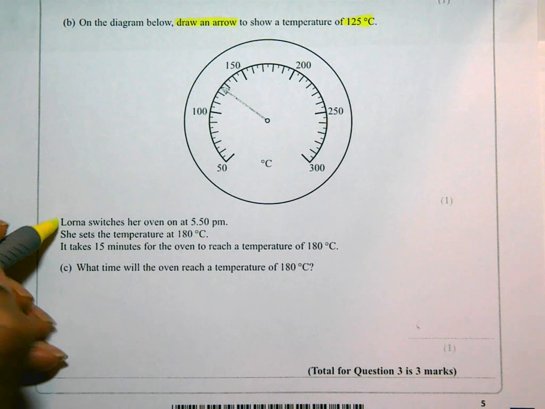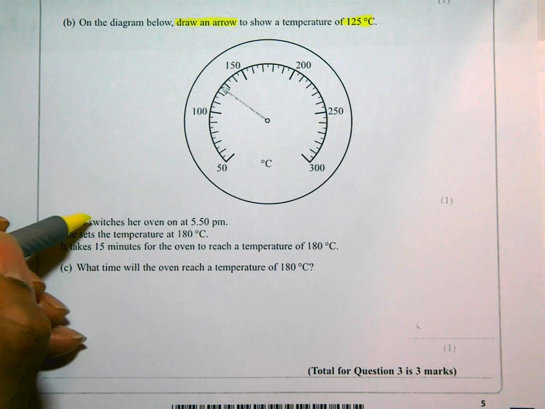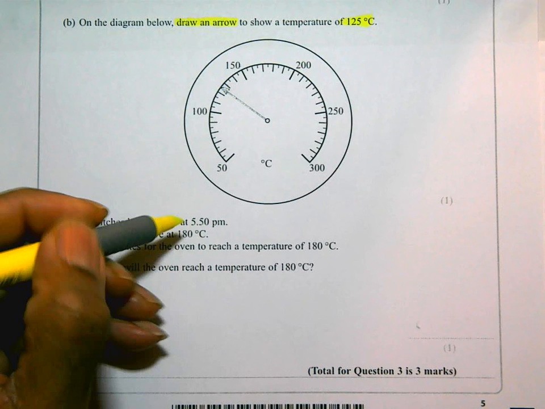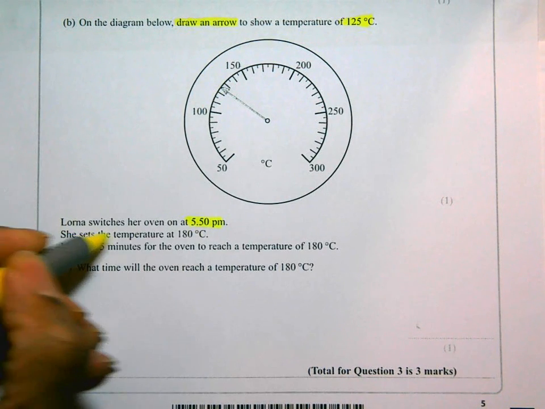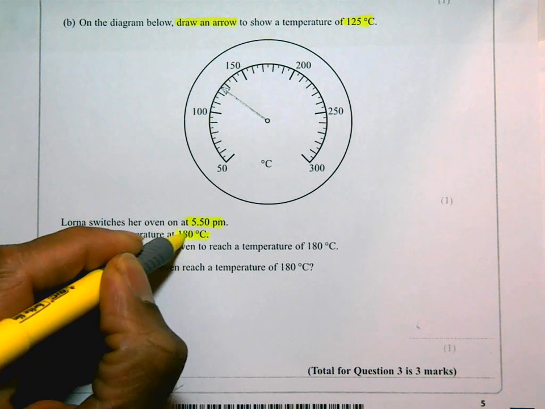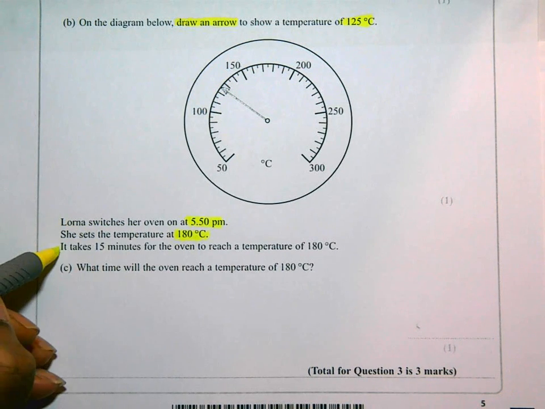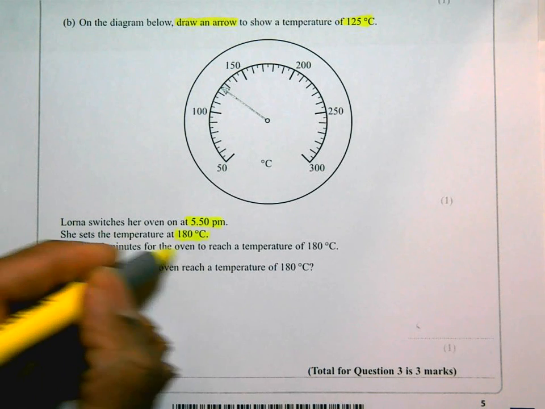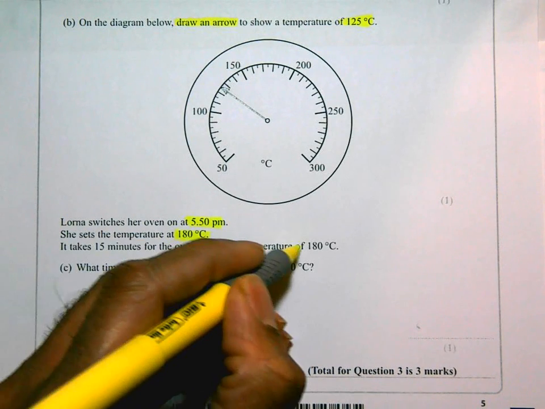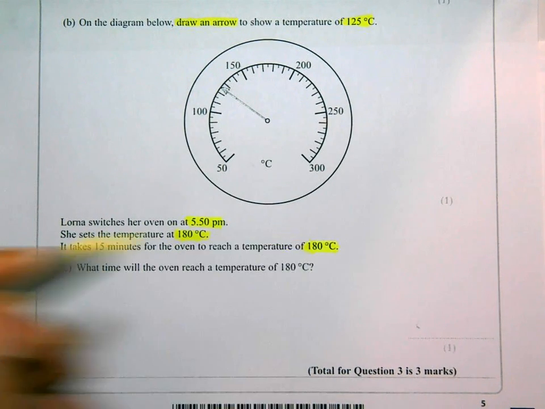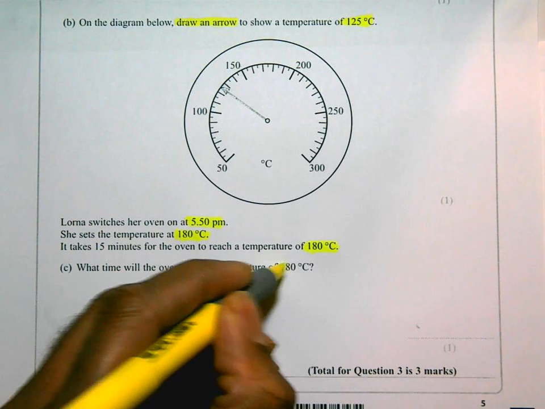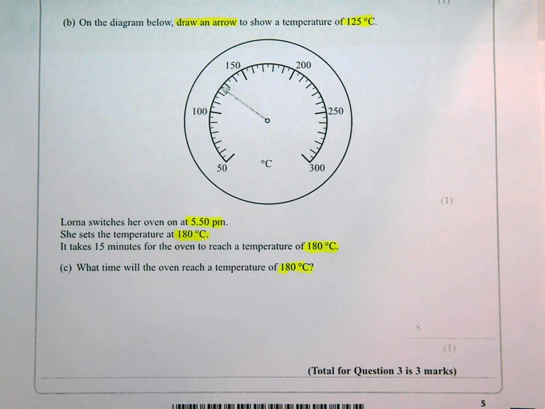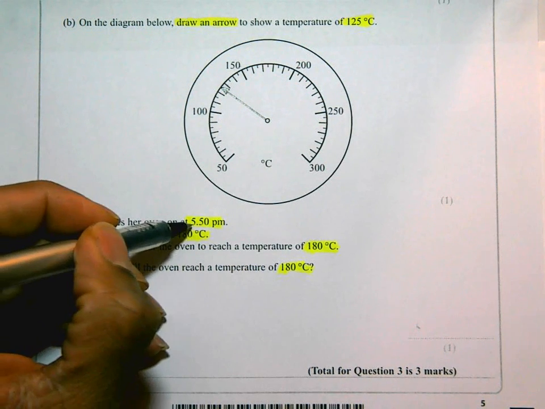Lorna switches her oven on at 5:50 p.m. She sets the temperature at 180 degrees Celsius. It takes 15 minutes for the oven to reach a temperature of 180 degrees Celsius. What time will the oven reach 180 degrees Celsius? So basically we need to add on 15 to 5:50 p.m.